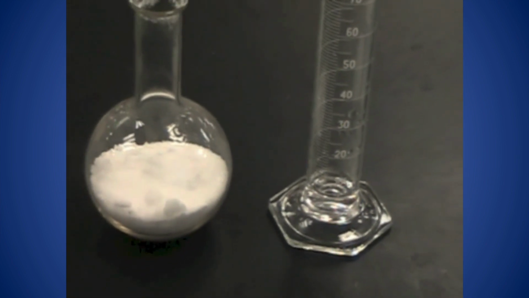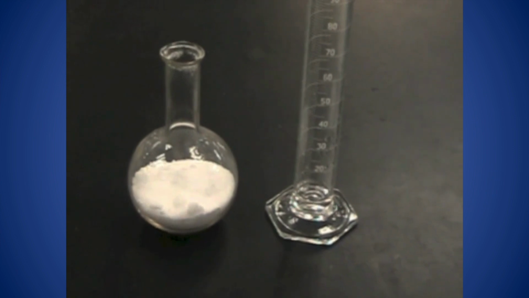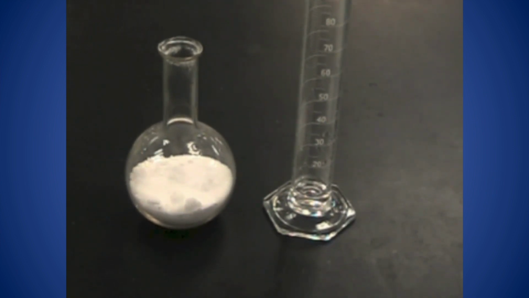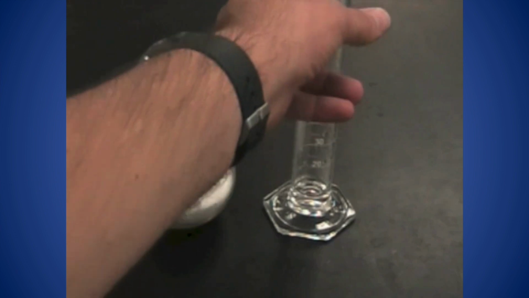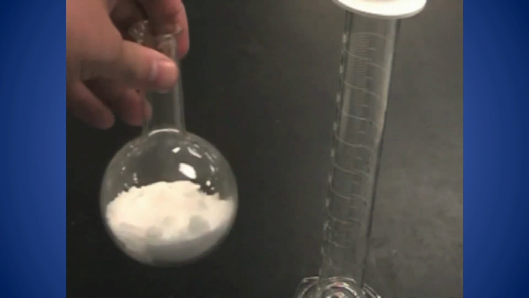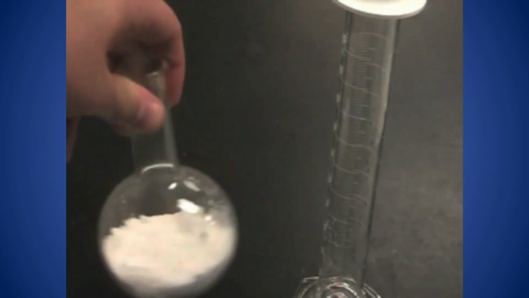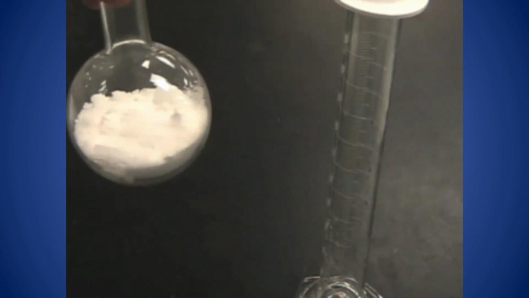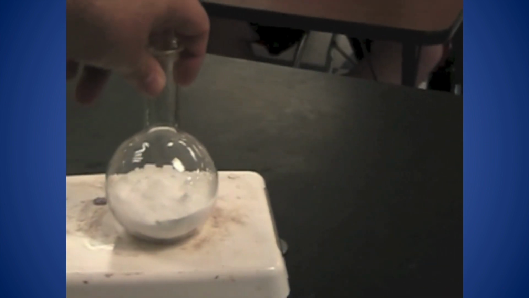So you can see we have a relatively small amount of distilled water in our graduated cylinder and a relatively large amount of sodium acetate. And we're going to add the water to the sodium acetate. Now, at regular room temperature, this is not going to be enough water to dissolve all of that sodium acetate. Not even close. But we know for solids that at higher temperatures, we can dissolve larger amounts of solute.